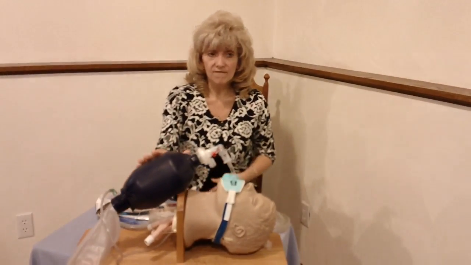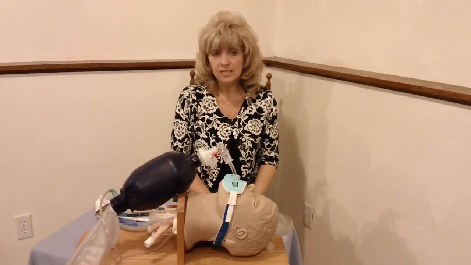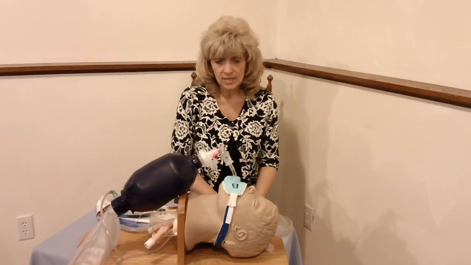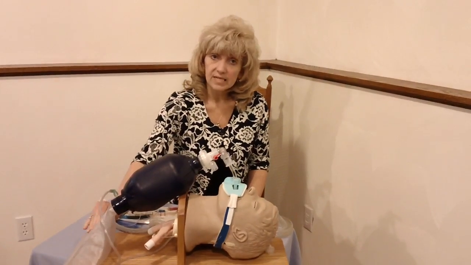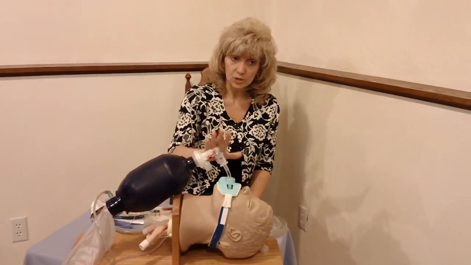We also have the bivalve ventilator mask that is attached to supplemental oxygen. The air reservoir inflates and it has a one-way pressure valve.